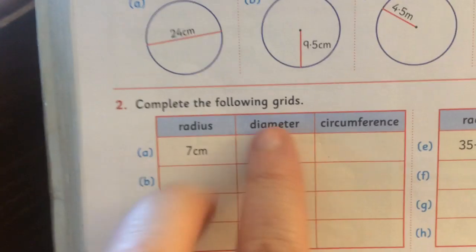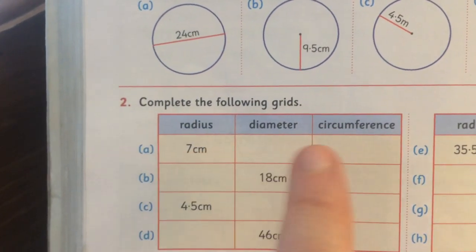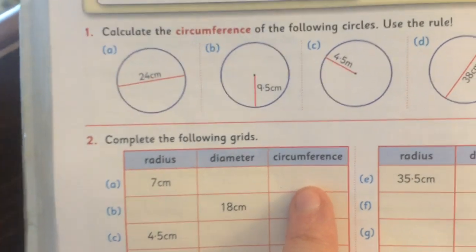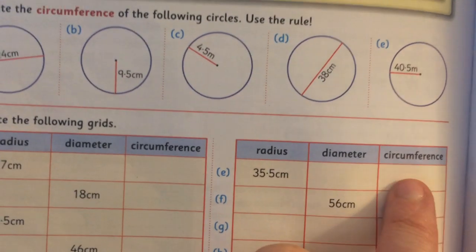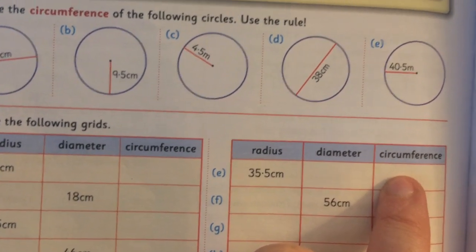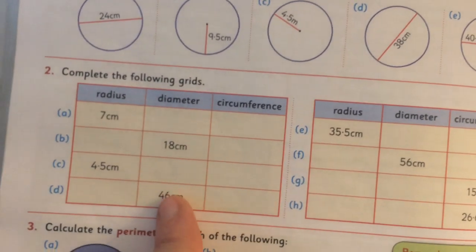So you follow on, guys. You continue to do that. Also in this grid, they're asking you, if you know the radius, then you can work out the diameter and you can work out the circumference. If you know the radius, you can work out the diameter, which is multiplied by 2, and then you multiply that number by 3.14 to get the circumference, and so on and so on.